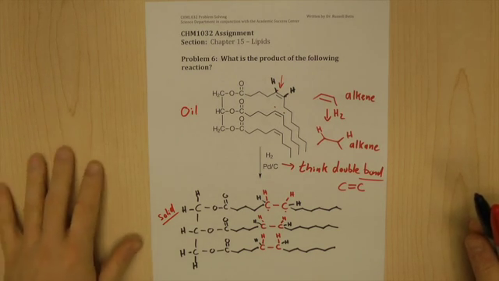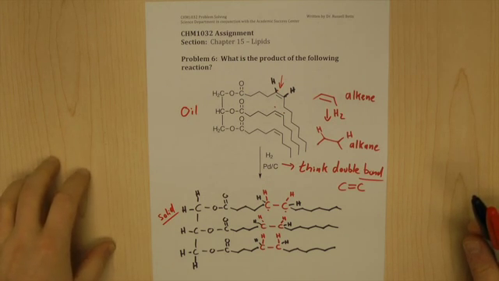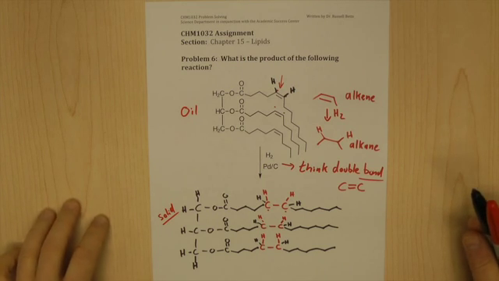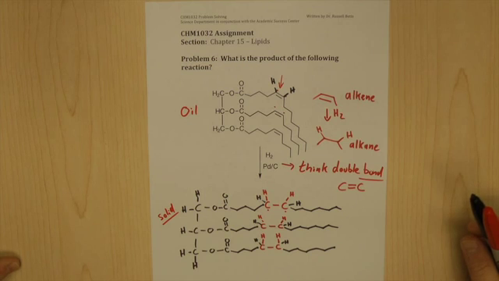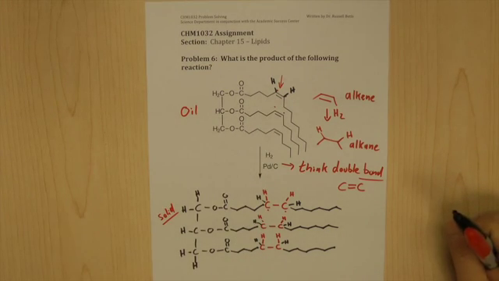Peanut butter: natural peanut butter has oil on top. There's always a layer of oil. Unnatural peanut butter spread doesn't have that because it's partially hydrogenated. So they remove some of these double bonds to make it more solid in character. You've seen this before and dealt with it before, but now you know what it means.